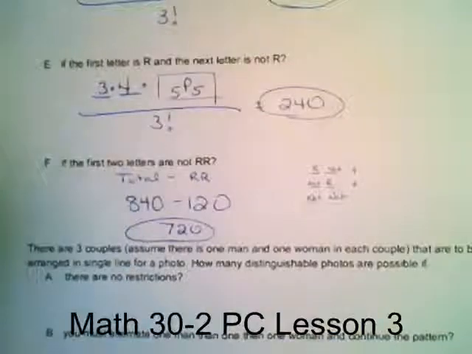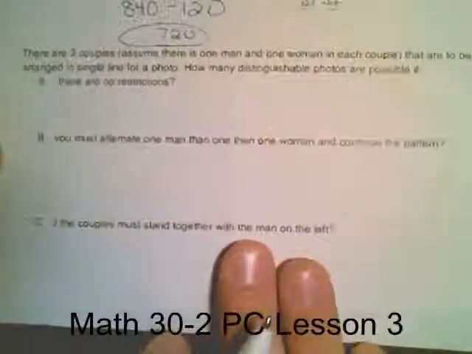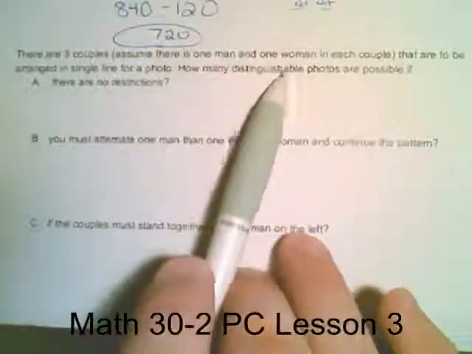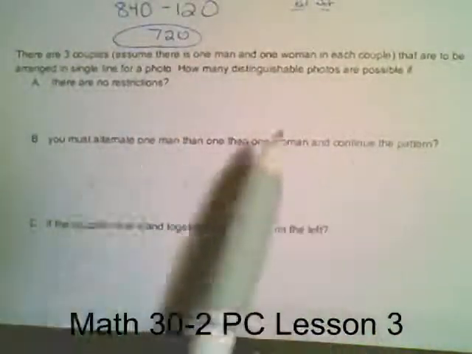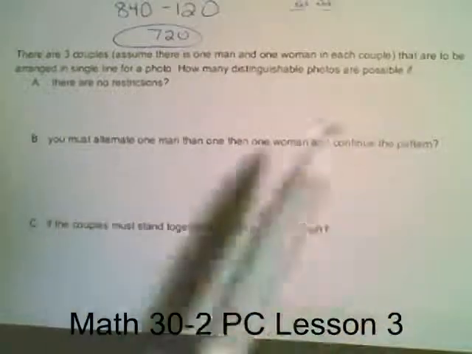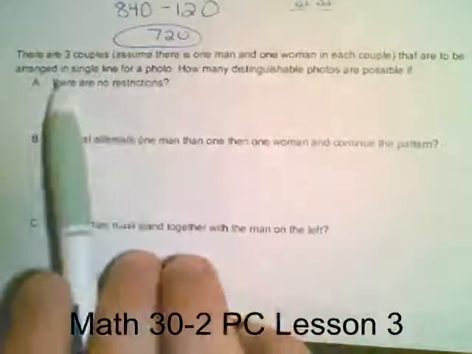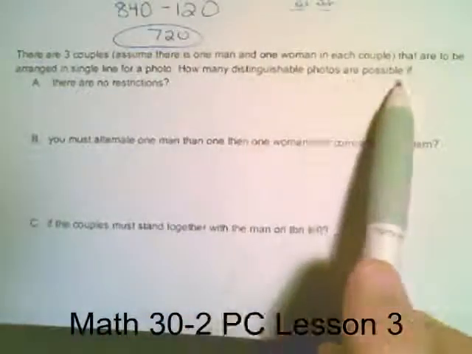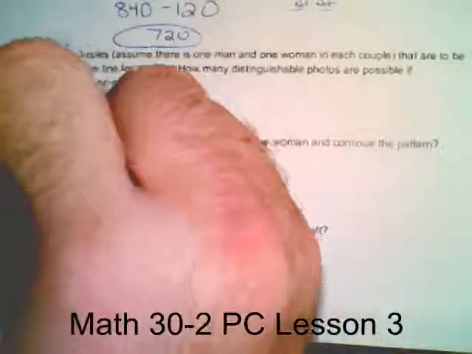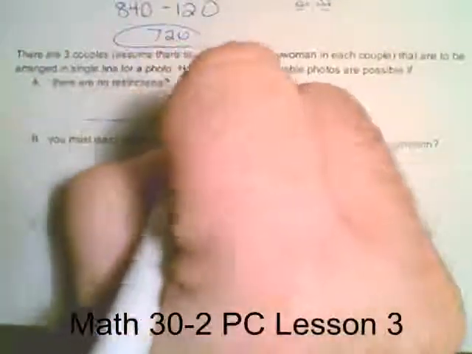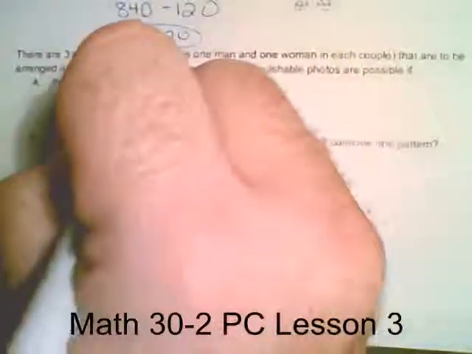Now looking back at my answer for A, way back at the beginning, there are 840 ways that this could be done, or 840 arrangements in total. The ones that start with the first 2 letters R are back up here in C: 120. So I'm going to take the total arrangements minus the 120 that I don't want. And when I work this out, I'm going to get 720. And that's going to be my answer for that.